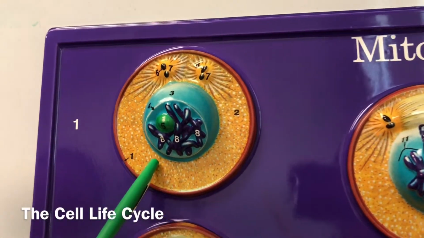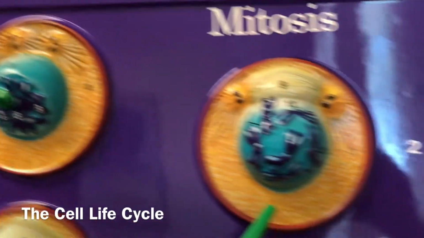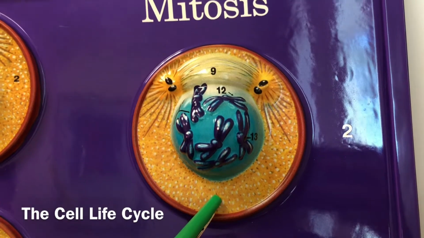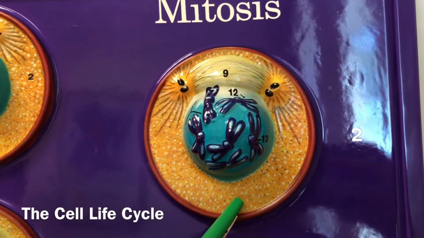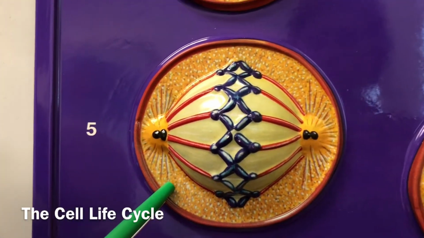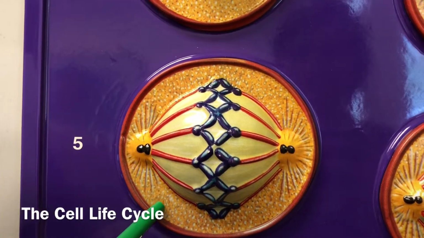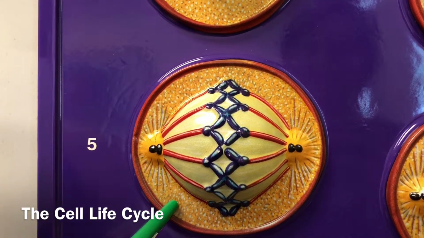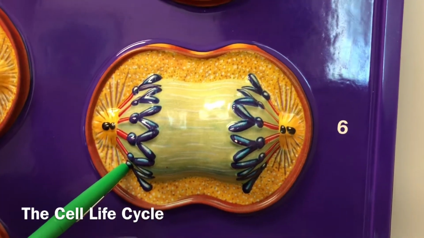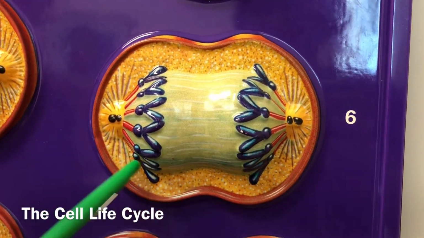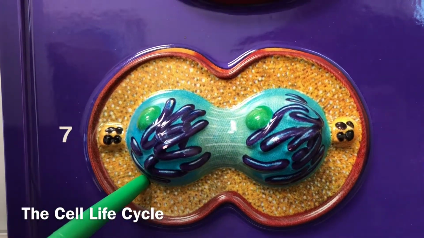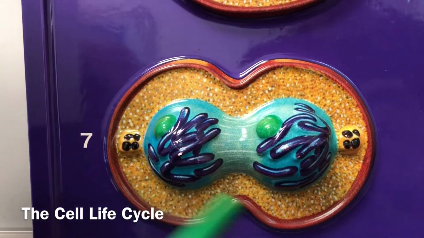This is interphase, where the cell is being a cell. This is prophase, the first stage of cell division. The chromosomes become visible as paired chromatids in the nuclear envelope. This is metaphase, second stage, and the chromosomes become attached to spindle fibers. This is anaphase. Chromosomes move away from one another to opposite poles. This is telophase, final stage, sister chromatids reach opposite poles.